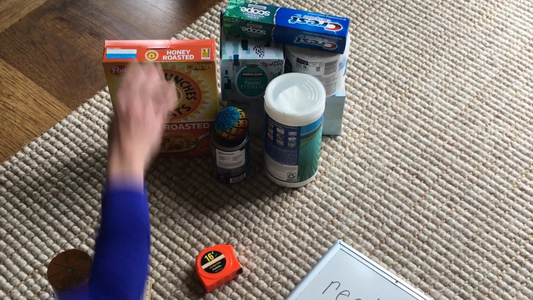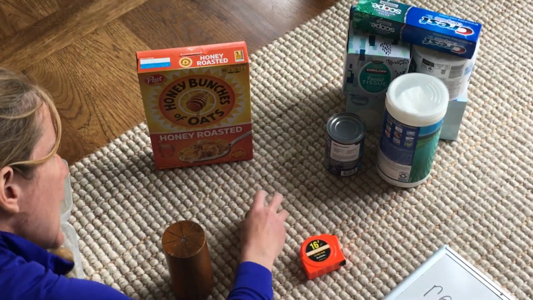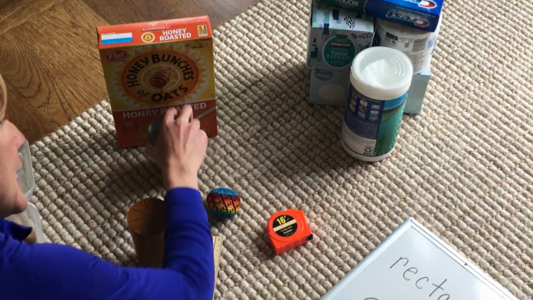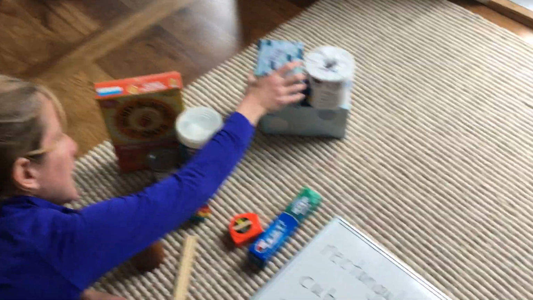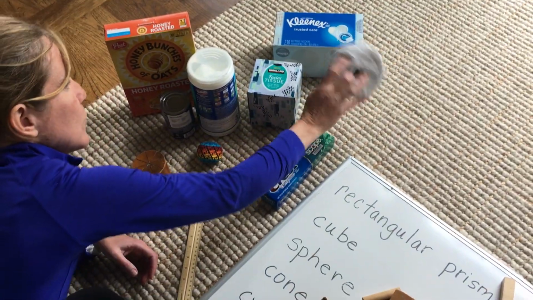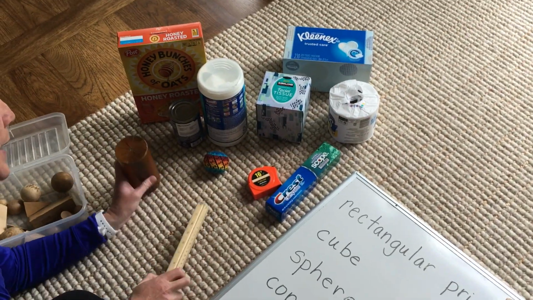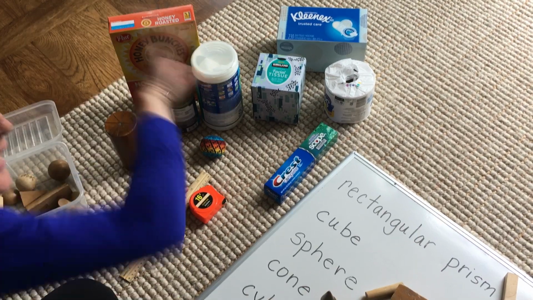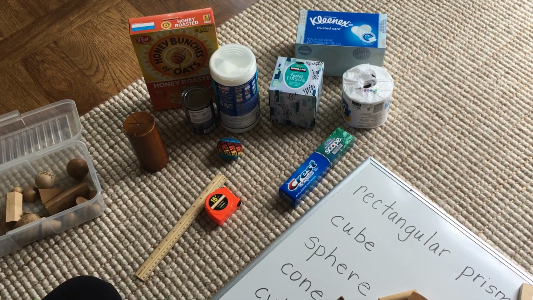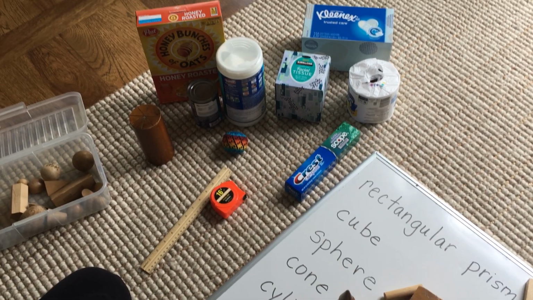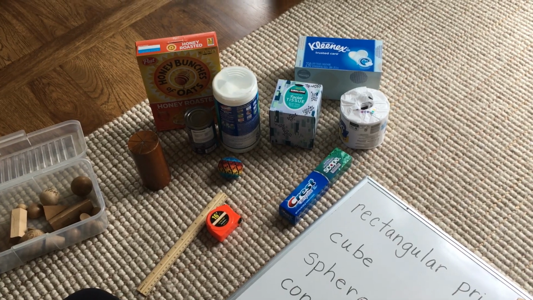Okay, so I have cereal boxes, I have a hacky sack, I have a can of beans, I have Clark's wipes, which everybody should have, I have my toothpaste, 2 different boxes of tissues, and my toilet paper roll. Okay? The other thing, now you can collect anything. You can collect as many things as you want to collect, but make sure your mom and dad say it's okay. Okay, ready? Collect things.